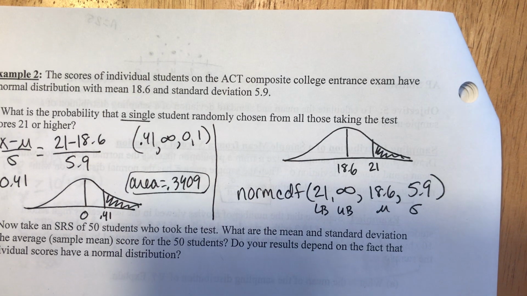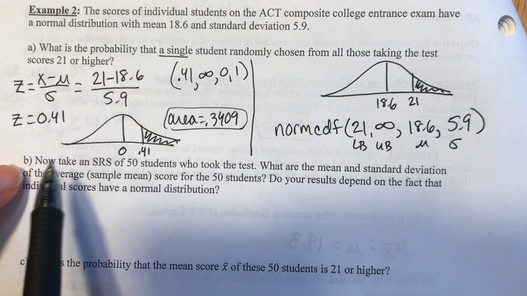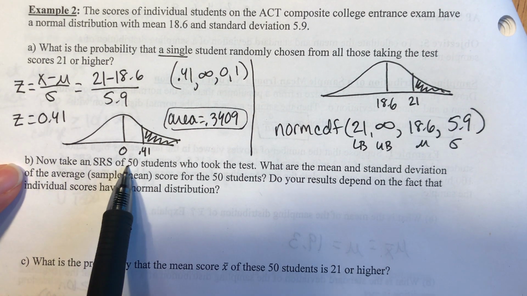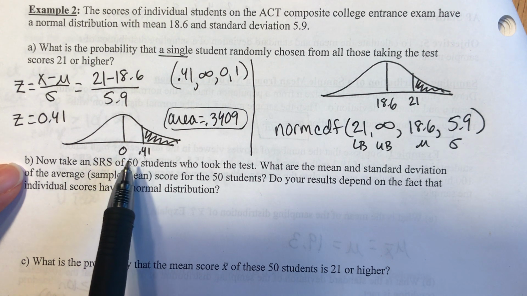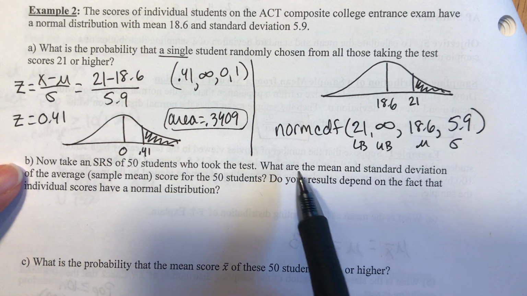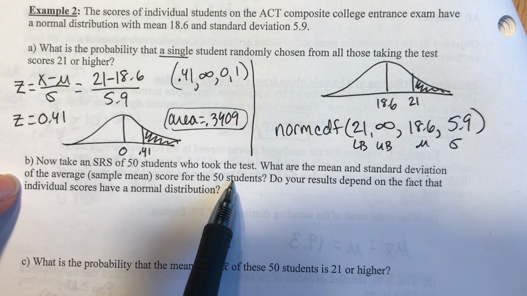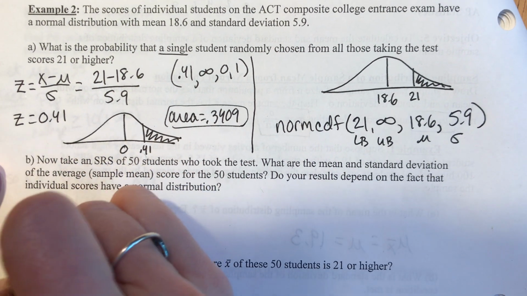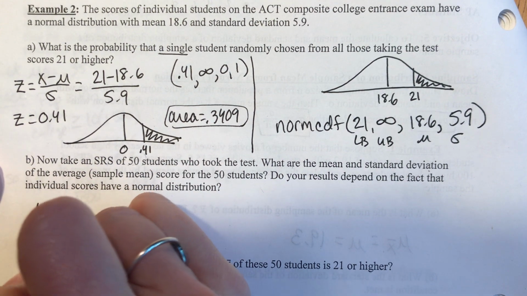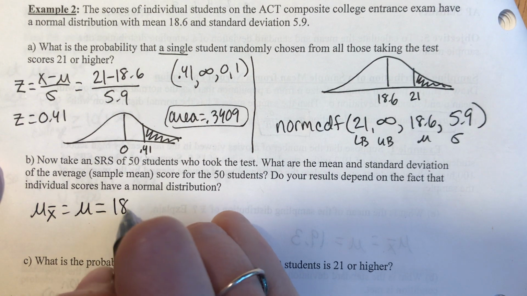Now, you might be like, well, where does the central limit theorem come in? You brought it up, but you haven't used it yet. Well, let's use it now. Now we want to take a simple random sample of 50 students. So now our n is 50. What are the mean and the standard deviation of the average score for the 50 students? Your average score for the 50 students is the same as your population average. So their average is still going to be 18.6.